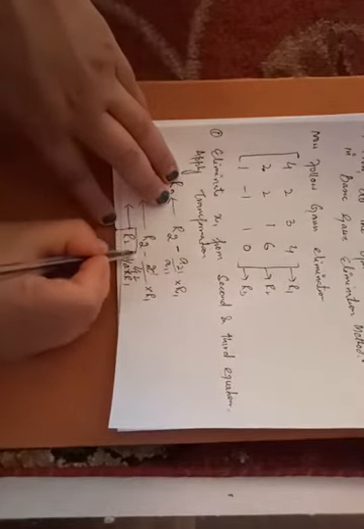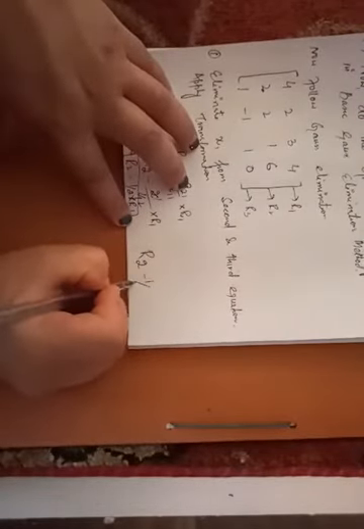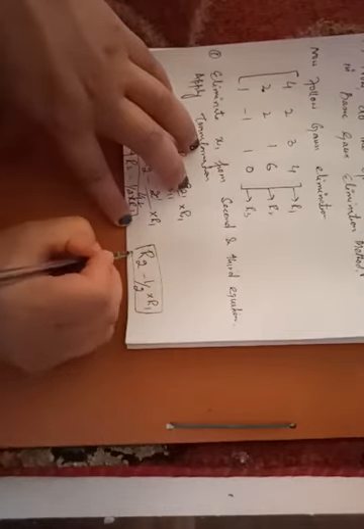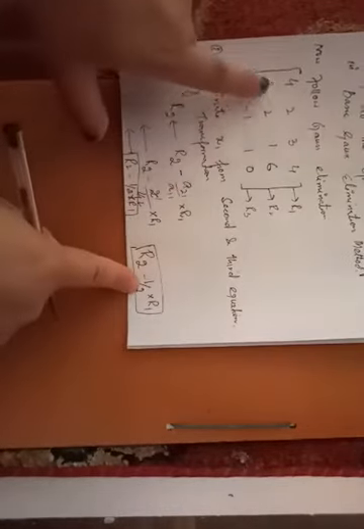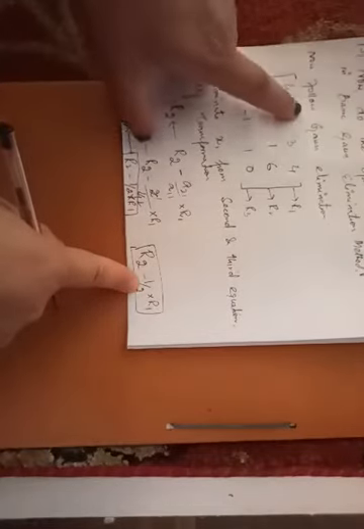This is a transformation which we have to apply on each and every element of equation 2 with respect to the first equation.